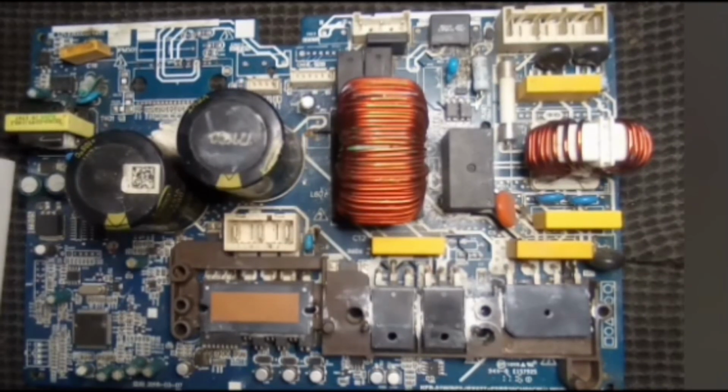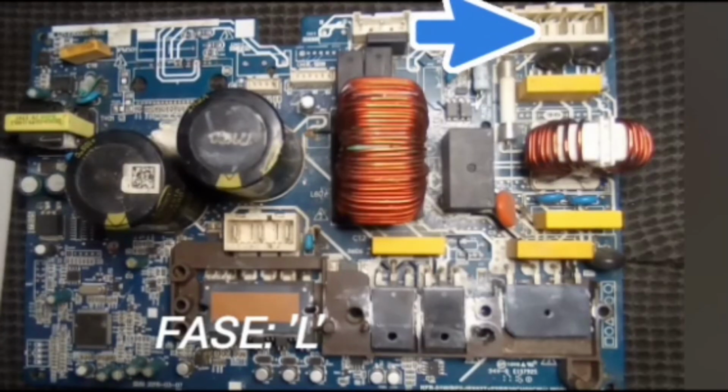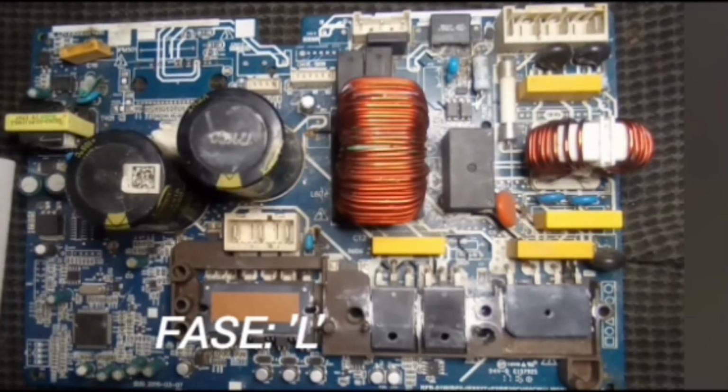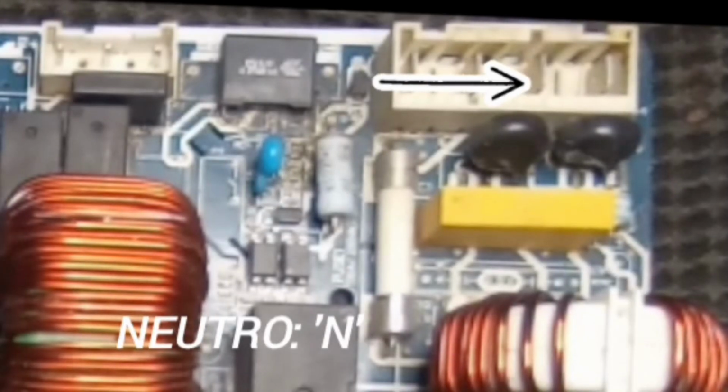As you will see, here we have communication. It is the first pin. The second pin is the phase. The third pin is the neutral, and finally, the fourth pin is the ground wire.